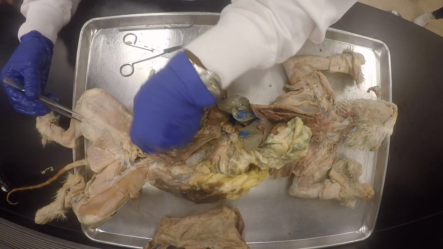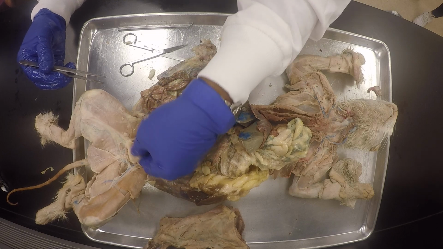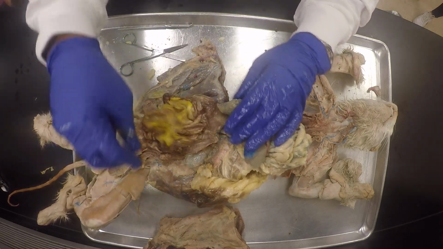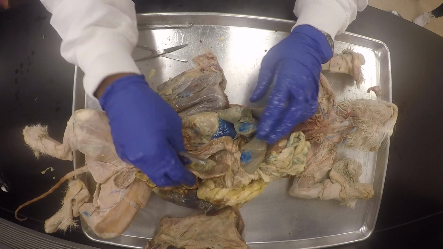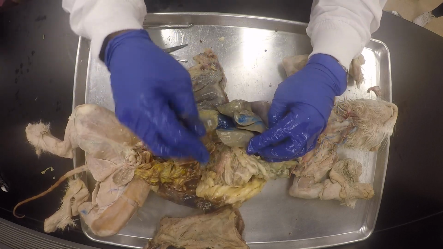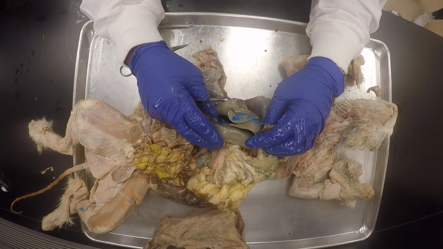Okay, very good. And then you can see this is part of the urinary system. We don't do it as a lab, but there's the urinary bladder. Okay, and I said this is mesentery. And the liver, I said, has 5 lobes. The human only has 4.